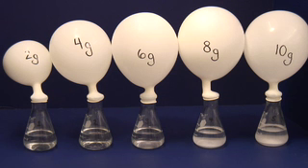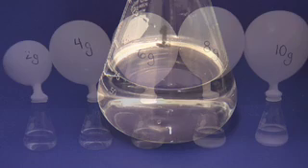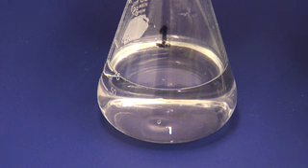Did your prediction match the results of this experiment? Let's take a closer look at the contents of each flask.